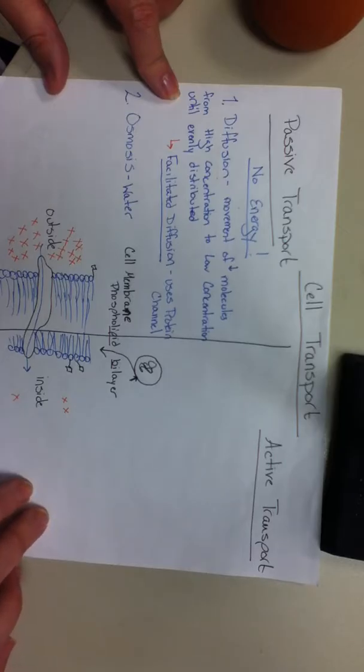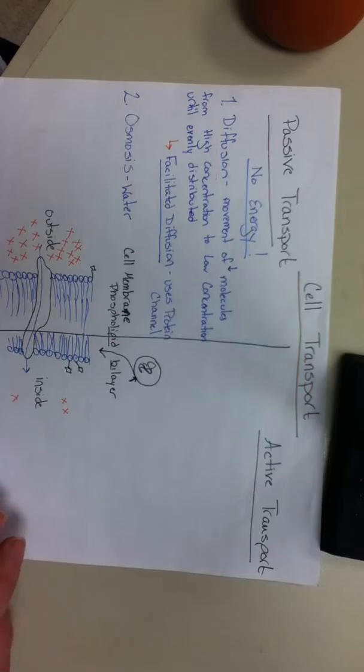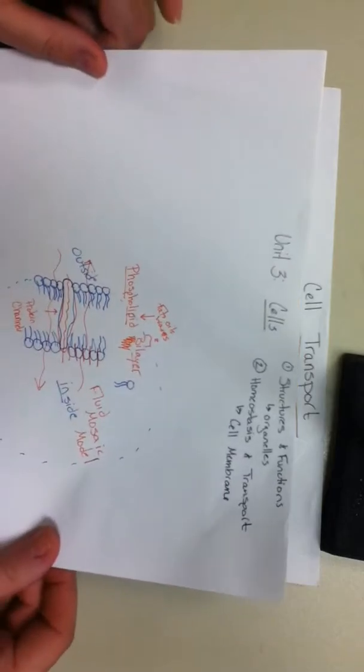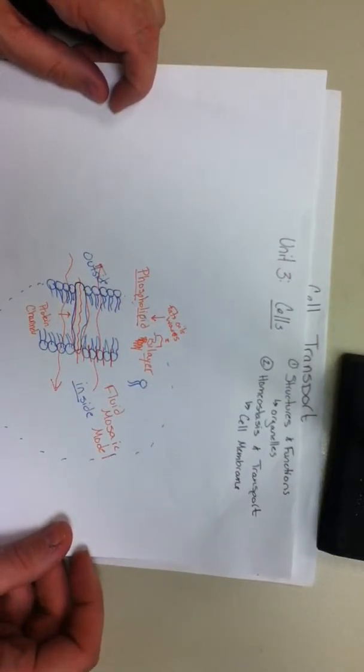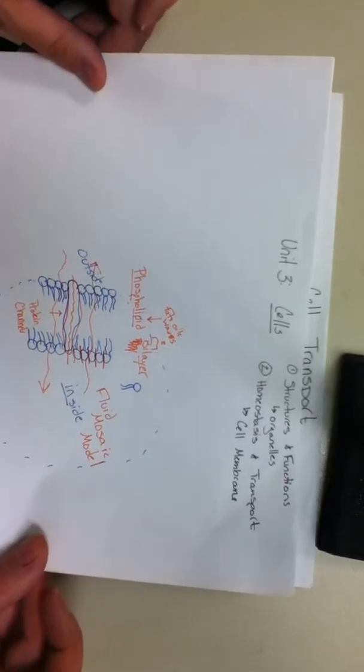We've been talking about the cell membrane and how materials can move into and out of a cell. We identified that the two main types of cell transport are passive transport and active transport. So just as a review, Unit 3 is about cellular structures and functions, including all of the organelles, and Part 2 of Unit 3 is homeostasis and transport.